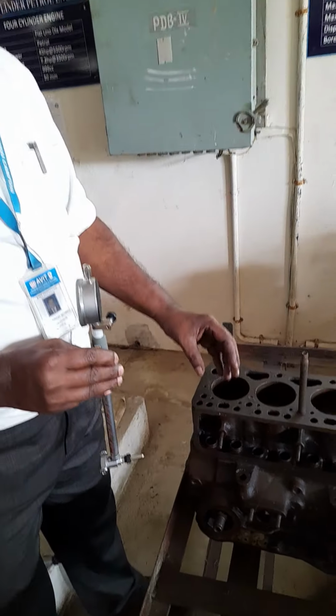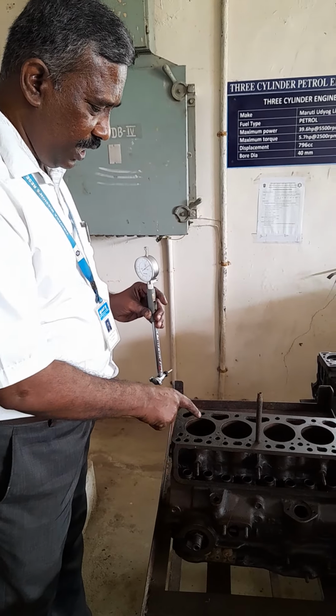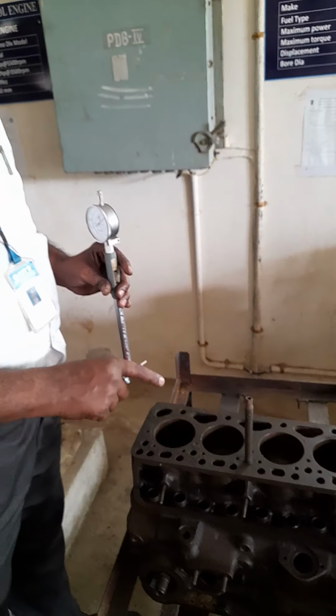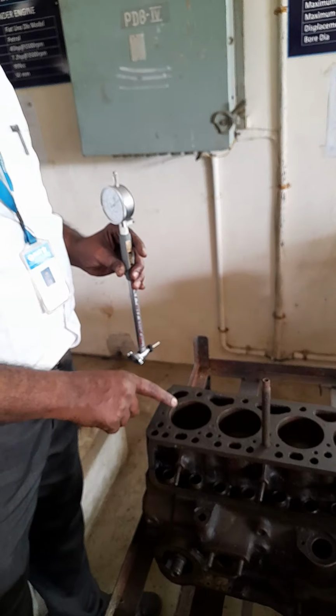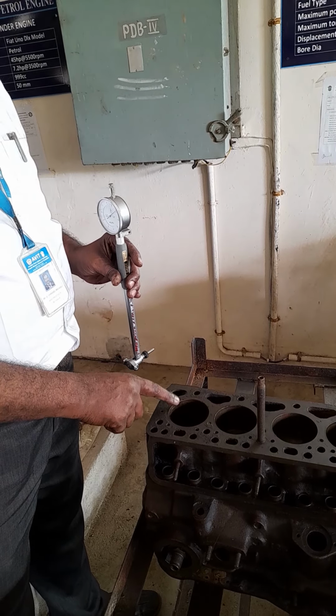Whenever the piston moves up and down, two types of thrust act on the bore inside. What are the two things? One is the thrust side and the other is the non-thrust side. Thrust side and non-thrust side.